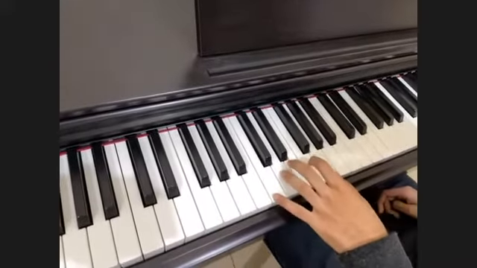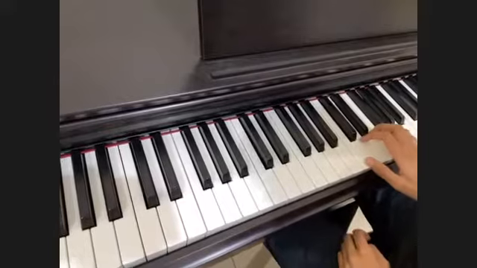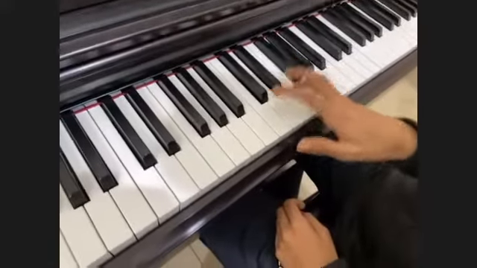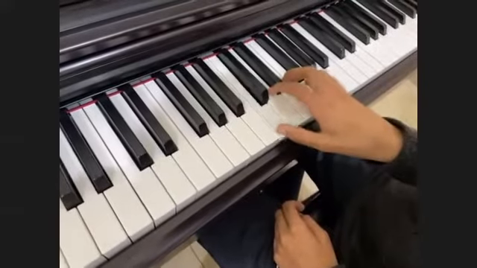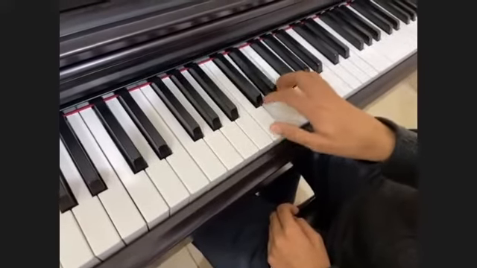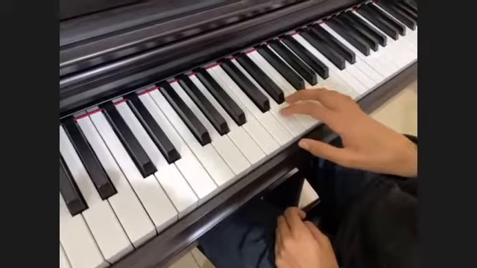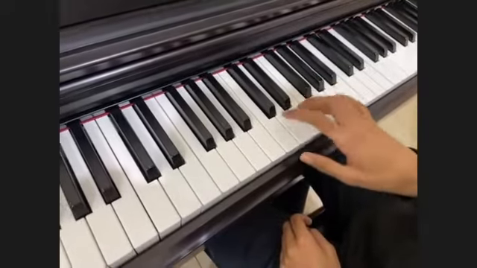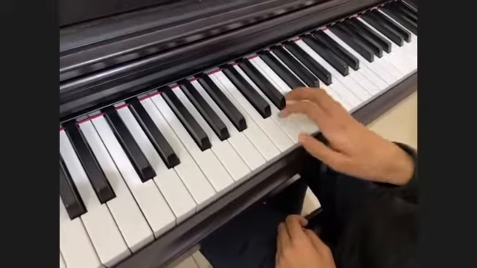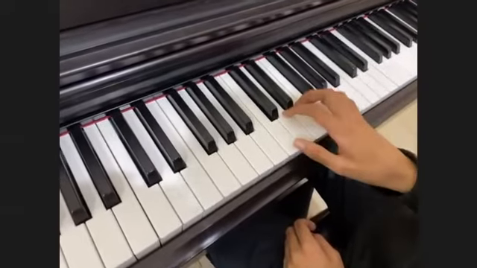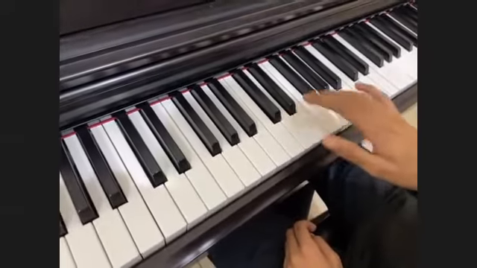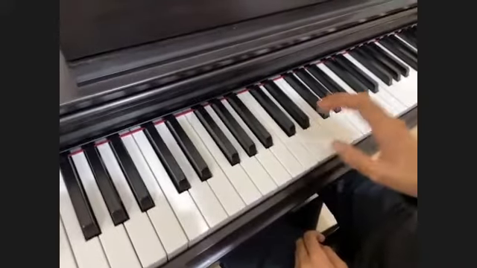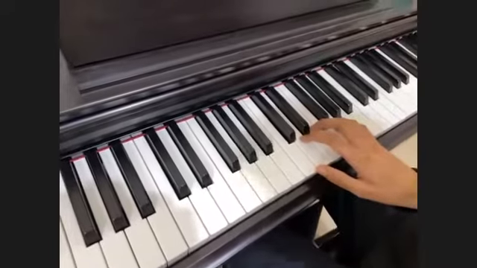It's not connected. And for my right hand, if I were to do legato, it would be, it's connected. My hand's not jumping around. It's just in one spot and it's moving up and down. If I were to do staccato, on the other hand, it would be, so that would be staccato.